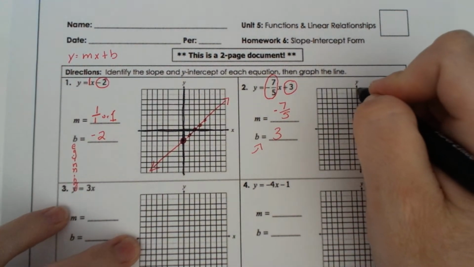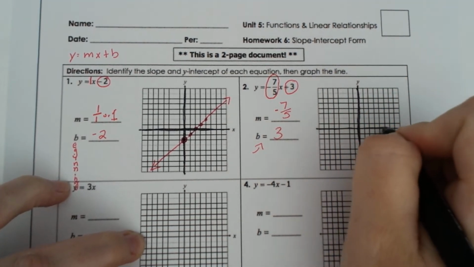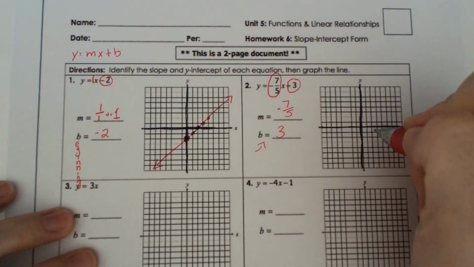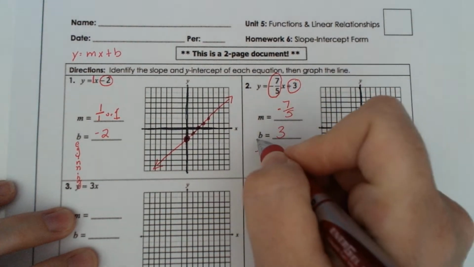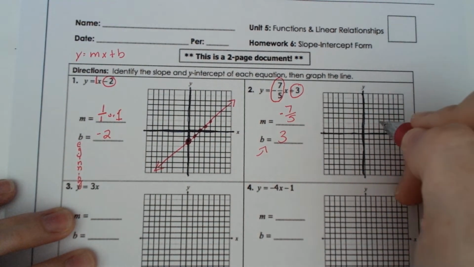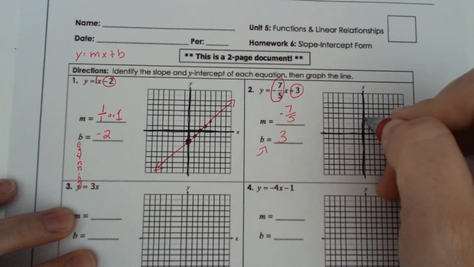Let me trace my axis again. Okay, so I'm going to go 3 up the y-axis. When we're looking at that b value, it's just up or down. How many are we going? It's the y-intercept. So 1, 2, 3. Let me try that again. 1, 2, 3. Yep, right here.